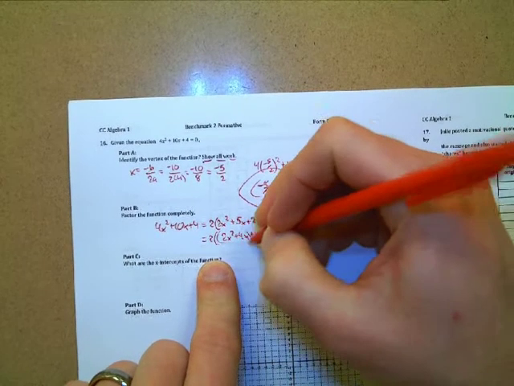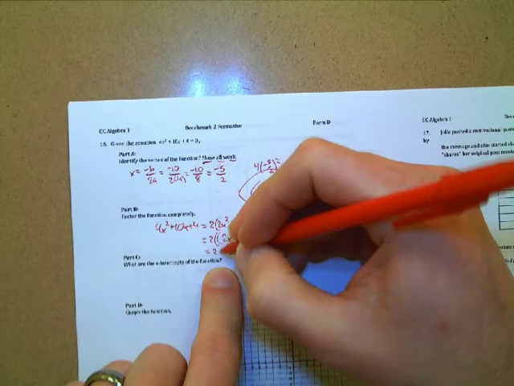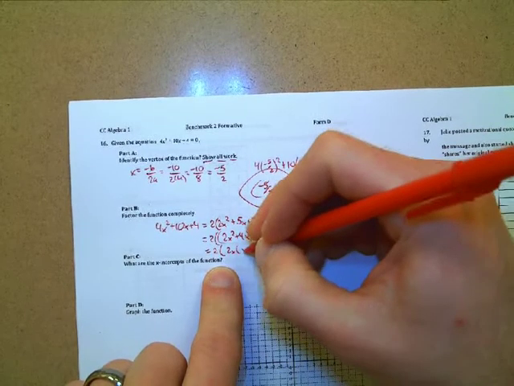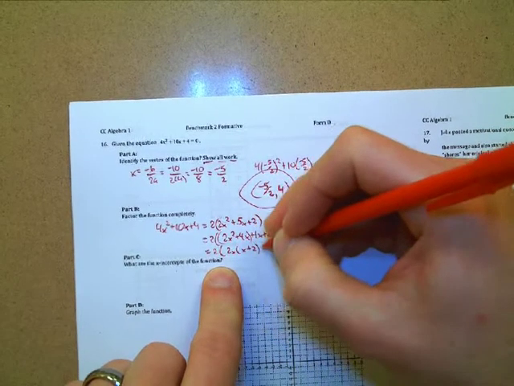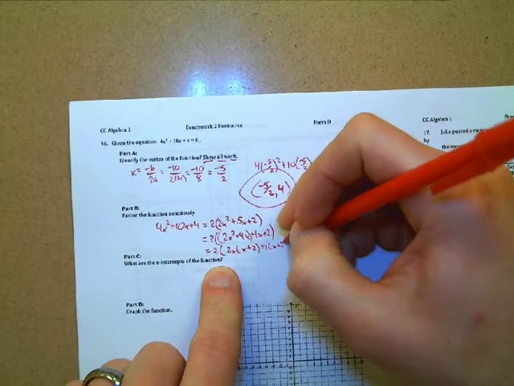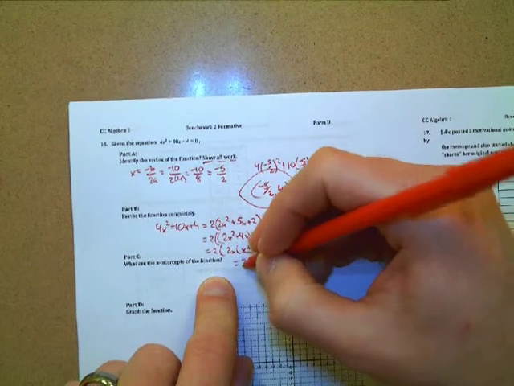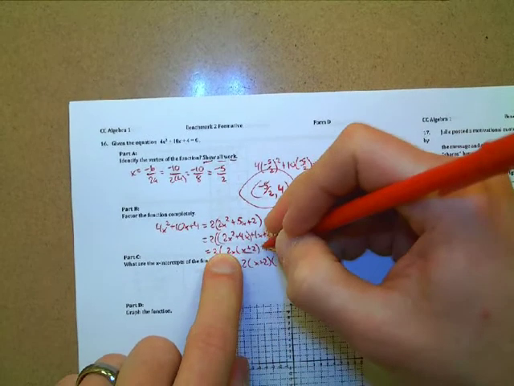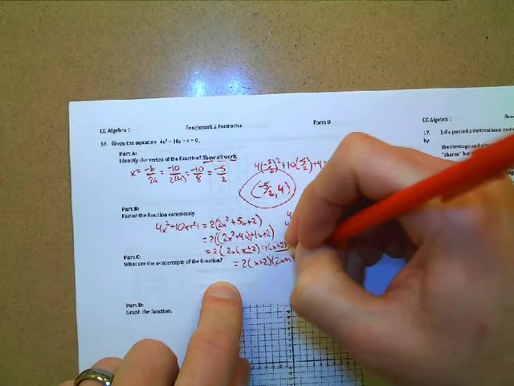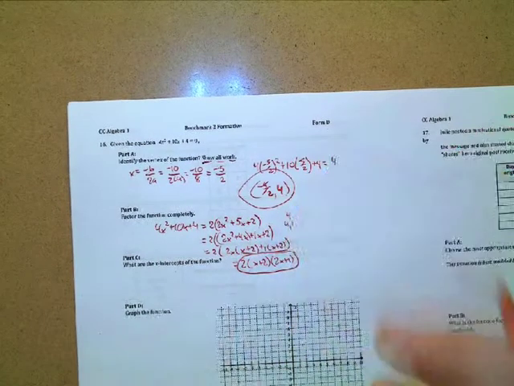Okay. From this group, I can take out a 2x. I'll be left with an x plus 2. And from this group, I can take out a 1. I'll be left with an x plus 2. Lots of parentheses here. We have the x plus 2 in common, right? So we have 2 times x plus 2, and then the 2x plus 1 is left over. And then there's our fully factored form there.